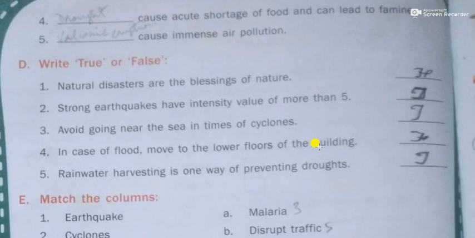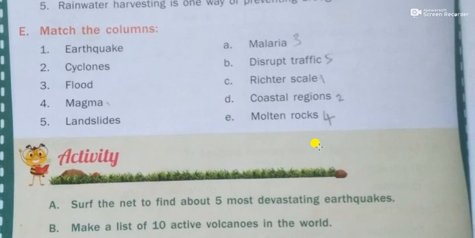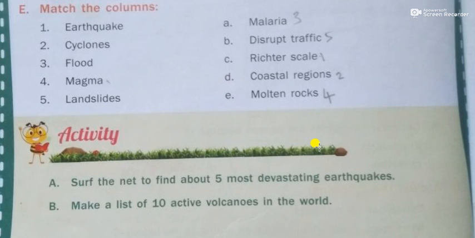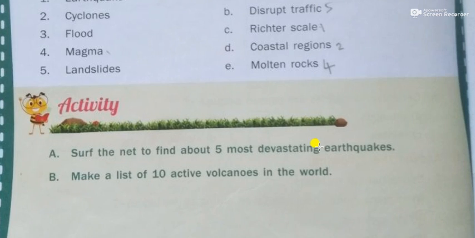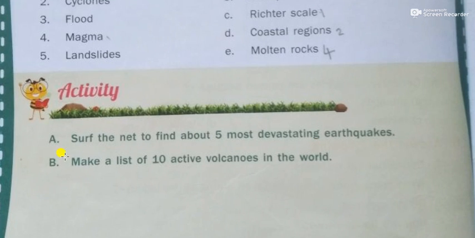Then there is true and false. You can do it by yourself. Already I have marked it over here, and match the following also. You can do it very easily. If you have any doubt, you can see this and mark it. That's all about natural calamities.